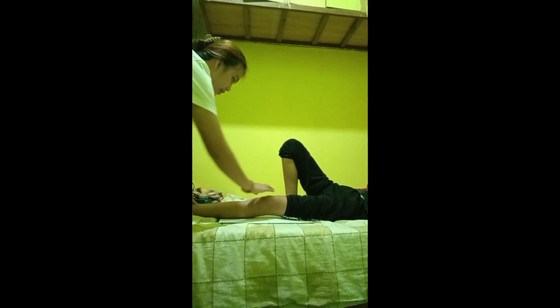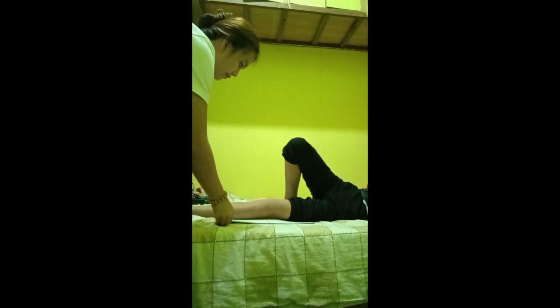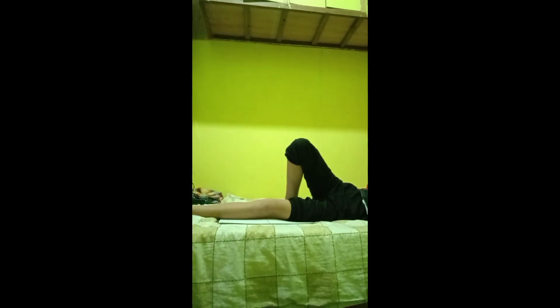Next is the lateral projection, mediolateral of my patient's knee. Instruct the patient to lie towards the affected side, and then flex the knee of the patient 20 to 30 degrees.